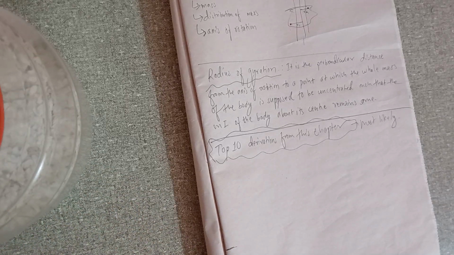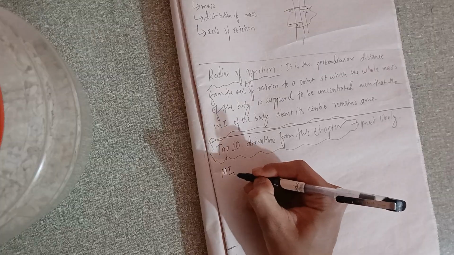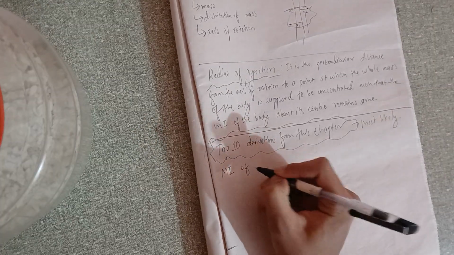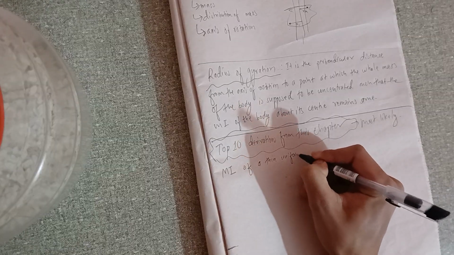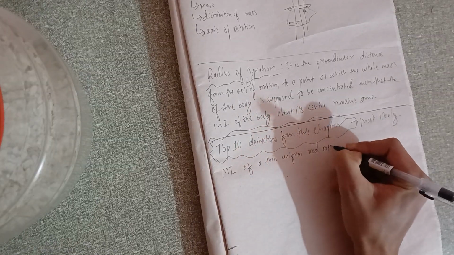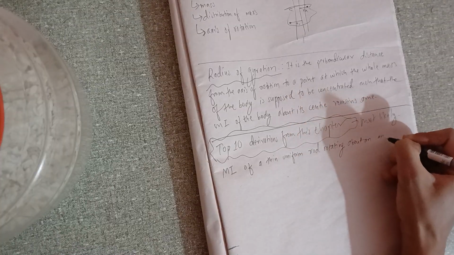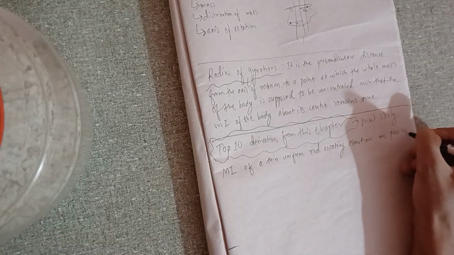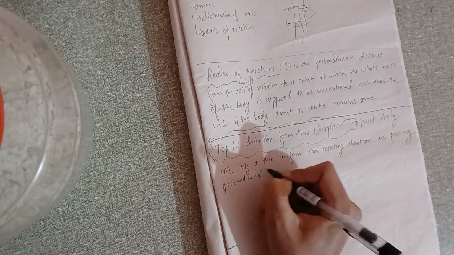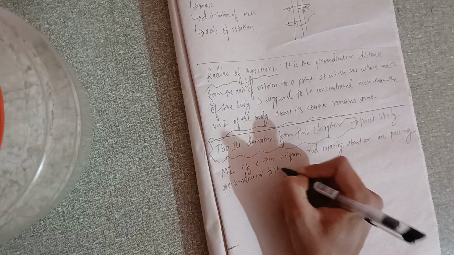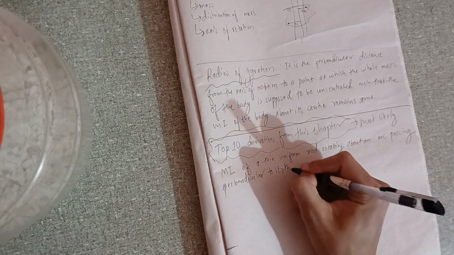Okay, so let's start. The derivation is: moment of inertia of a thin uniform rod rotating about an axis passing perpendicular to it and through its center.